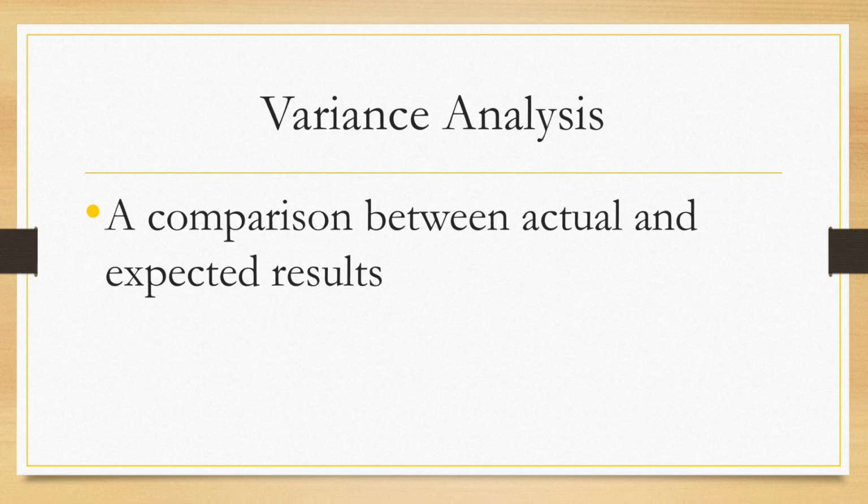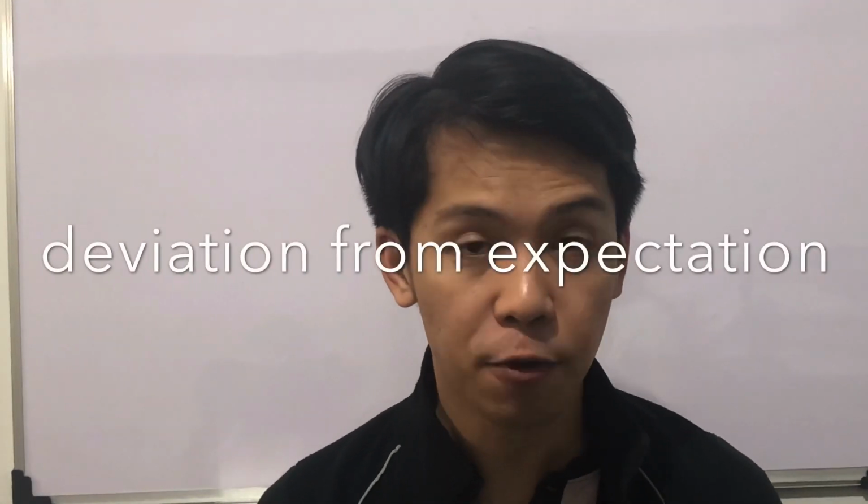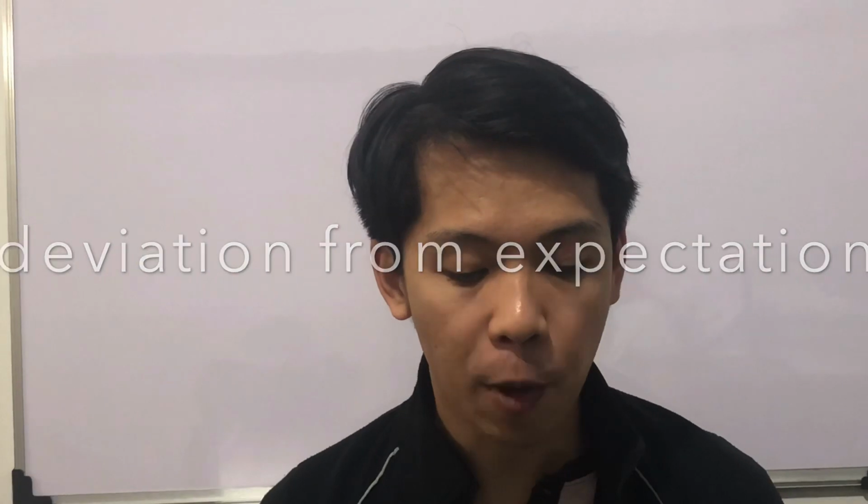First, variance analysis. Variance analysis pertains to the comparison between actual and expected results. At the onset, you have an expectation as to how results should go. Then you compare this with what actually happened, and there you go. You have a variance, a deviation from expectation. This deviation from expectation can be compared and investigated.